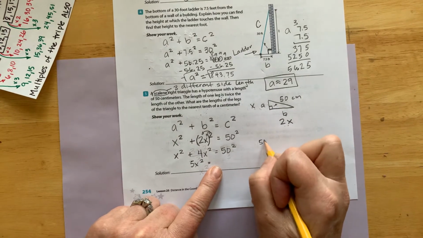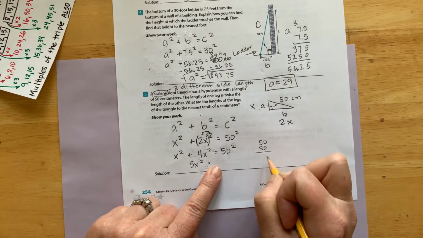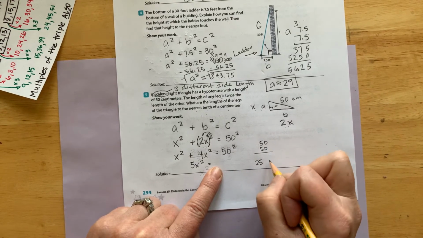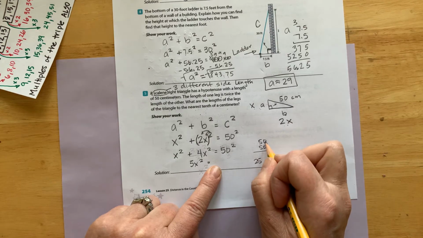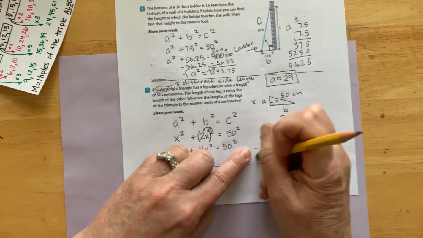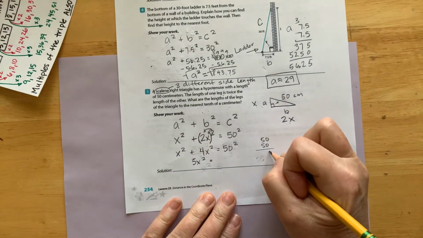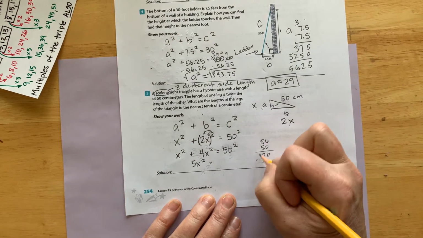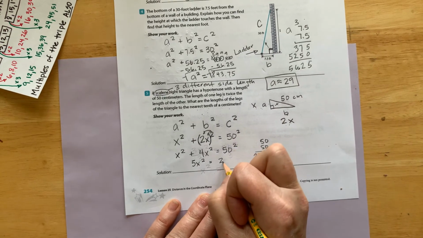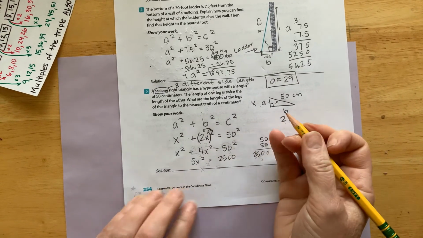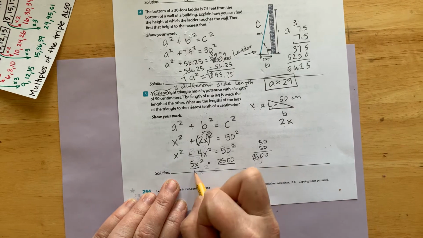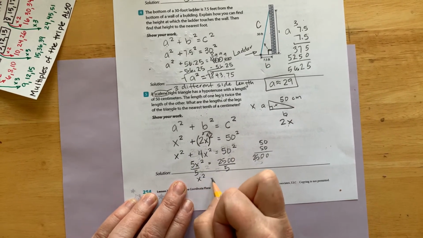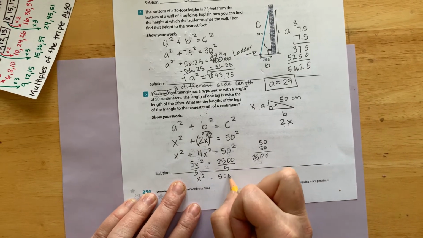Well, 50 squared is going to be 50 times 50, right? I went ahead of myself, sorry, I'm showing you guys here. Okay, so we've got 0, 0, and that's 0, so 5 times 0. I'm kind of skipping ahead, 2,500. Okay, so we've got 2,500. Now, I am going to divide both sides by 5 to start getting that x by itself. So I get x squared equals 500.